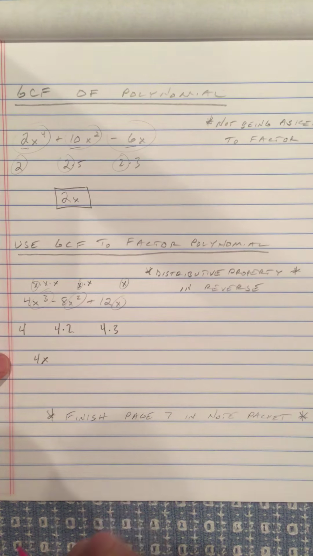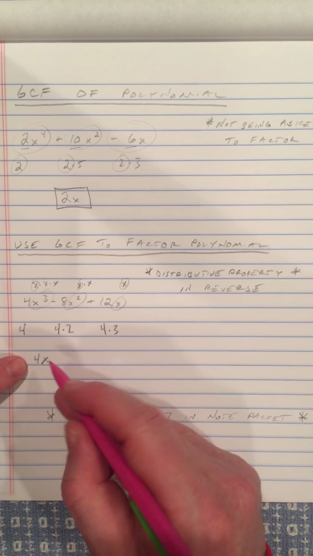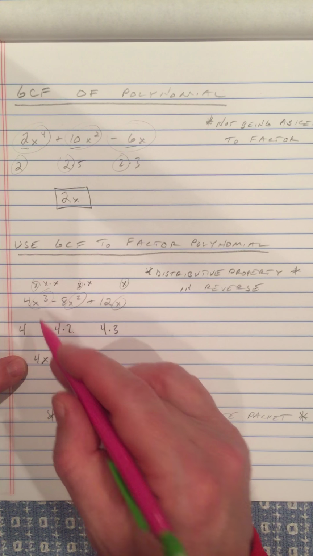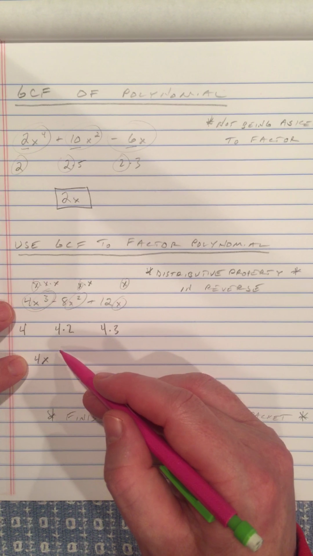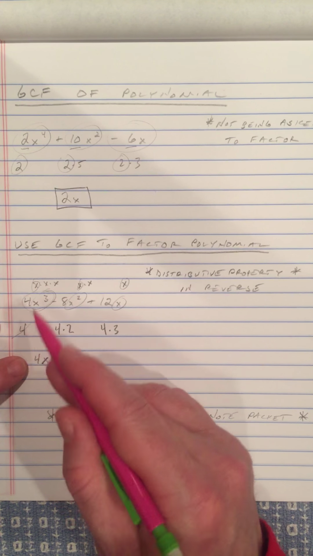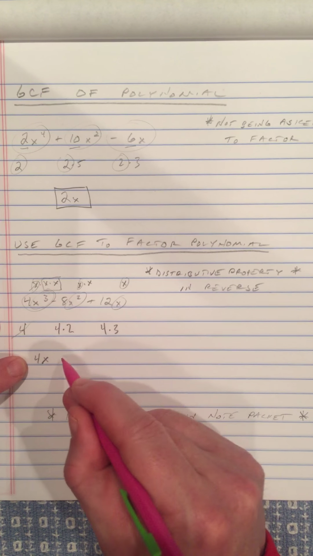And I can pull that out, so it's going to remove it. If I remove 4x from this term, what's left? Well, I took the 4 and one of the x's, so the only thing left is x squared.